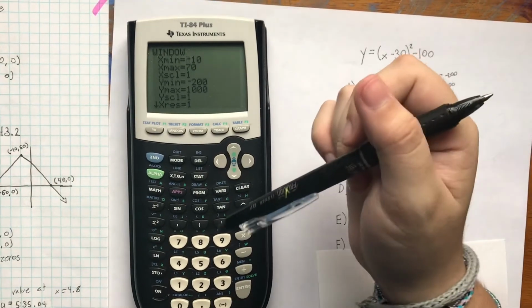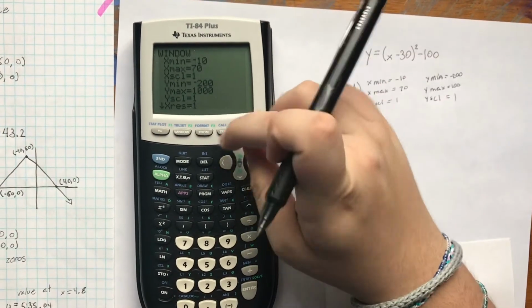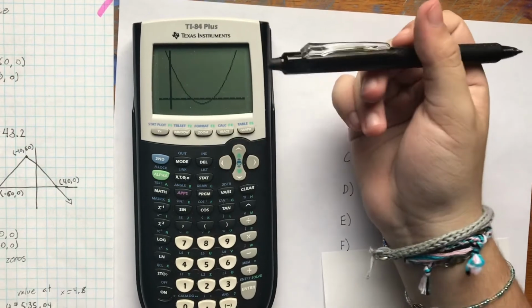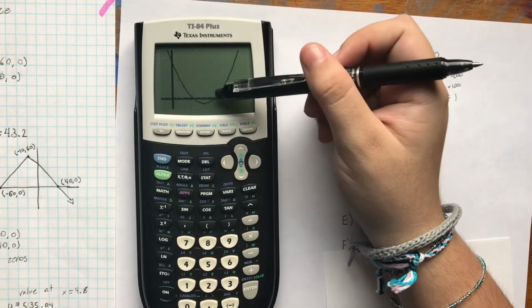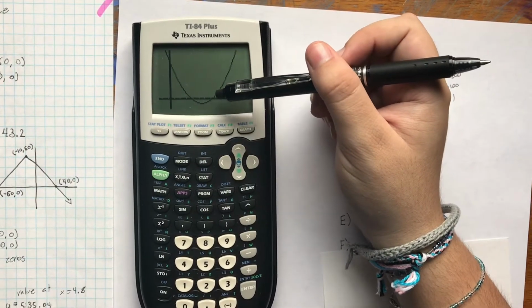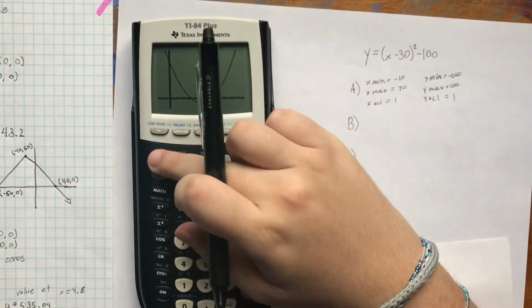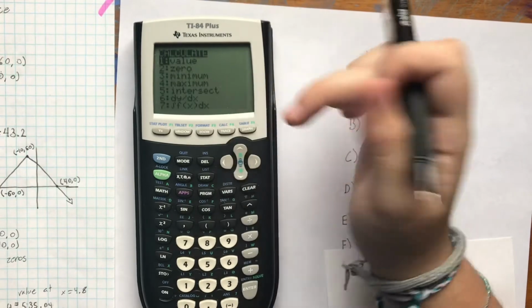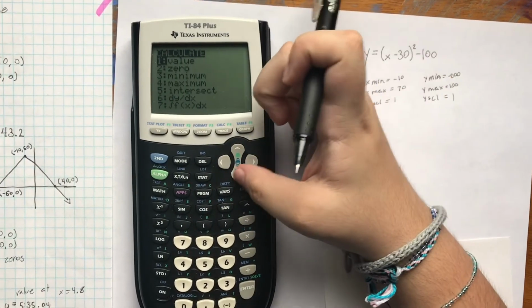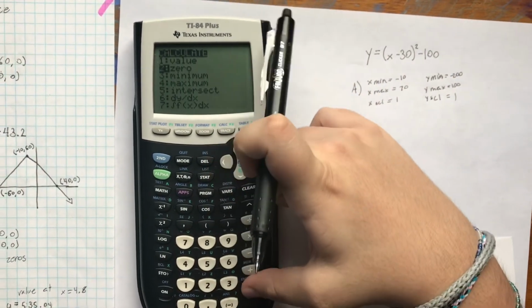So we can move on to B, which is finding our zeros. So for this, let's look back at this graph. These intersections on the x-axis are going to be our zeros. So for that, we're going to go to second and then the trace button, which is our calculate. And you just go down to zero.